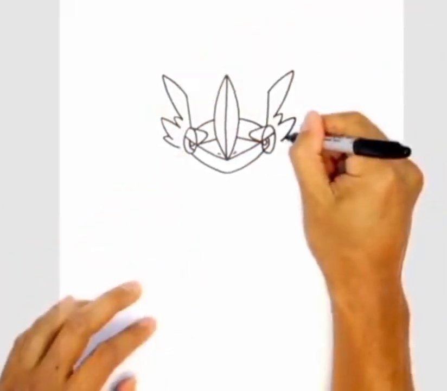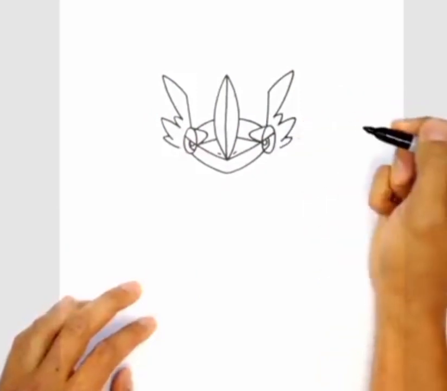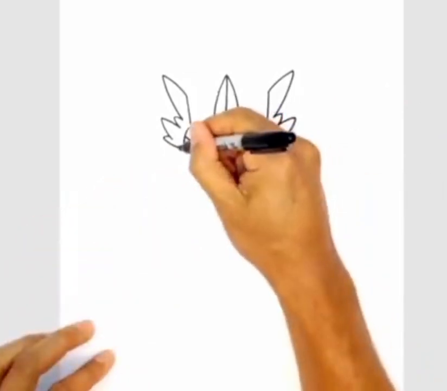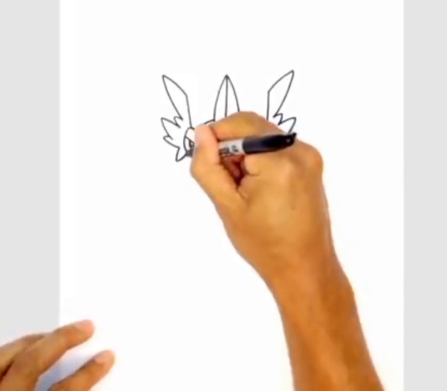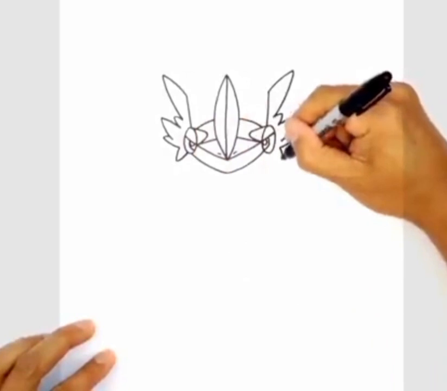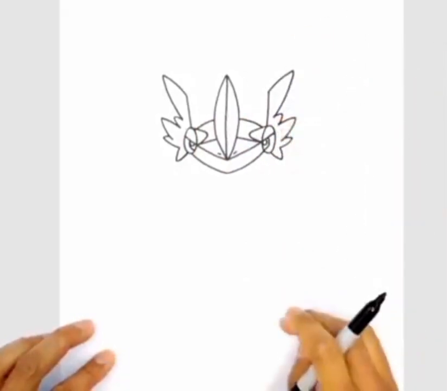Do the same thing on the right side. So overlapping, and then pulling that back in. Now the final one, we're just going to draw these ones angled downwards. So we're going to curve down, and then we're going to pull that with a curve back underneath the eye. Let's do the same thing on the right side. So coming down and tucking that in underneath the eye.